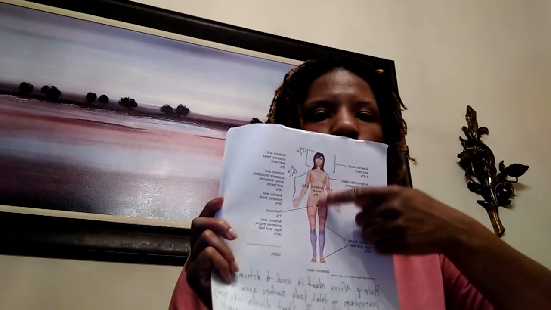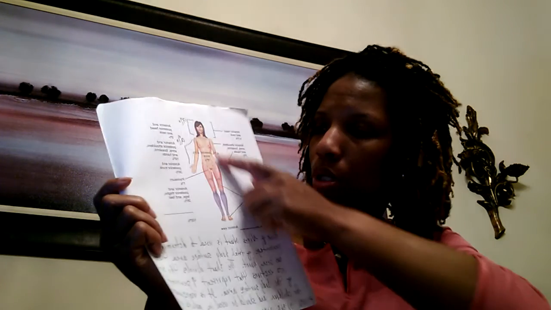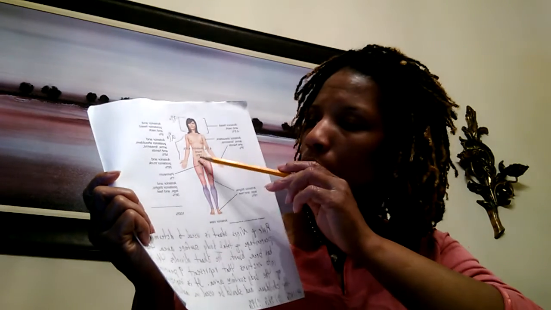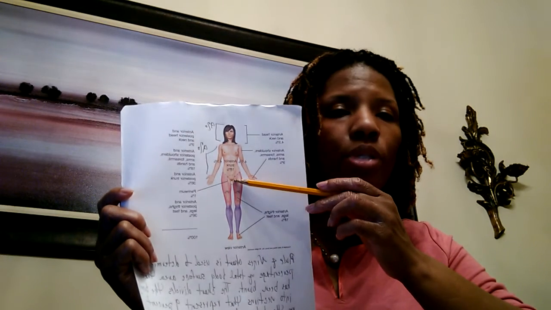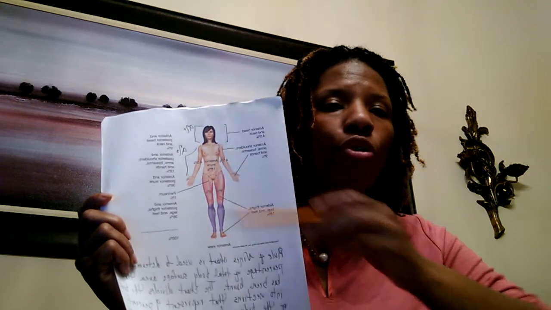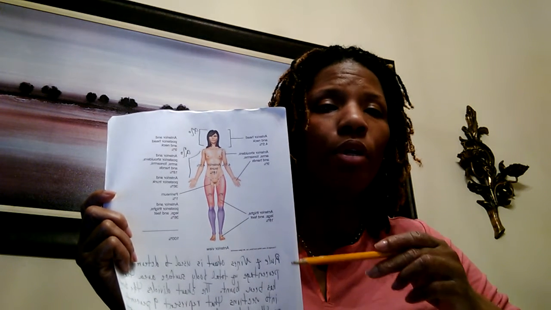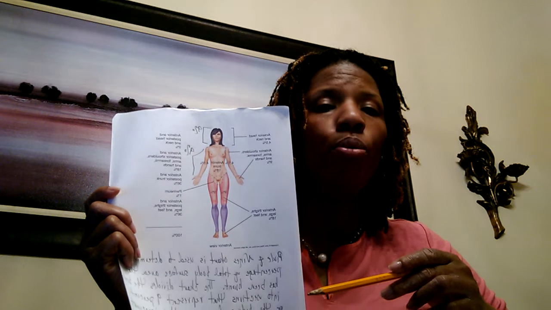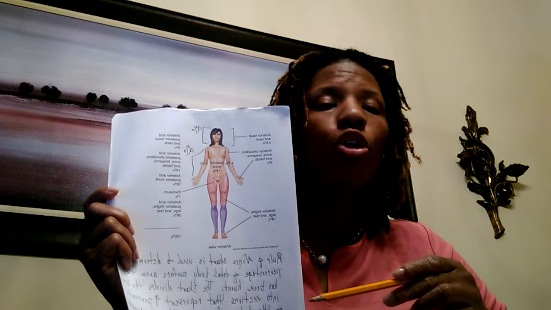So now the trunk of the body. If you're talking about just the anterior portion of the trunk of the body, you'll have just 18%, okay? Just the anterior. But if you're referring to the anterior and posterior portion of the trunk, you're talking about 36%.